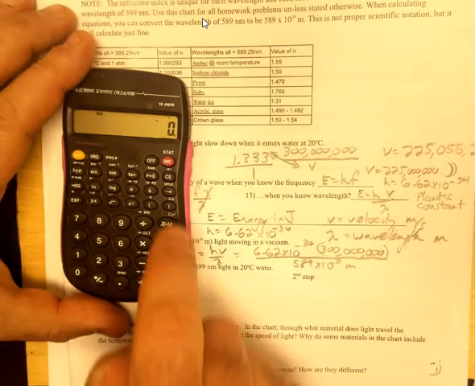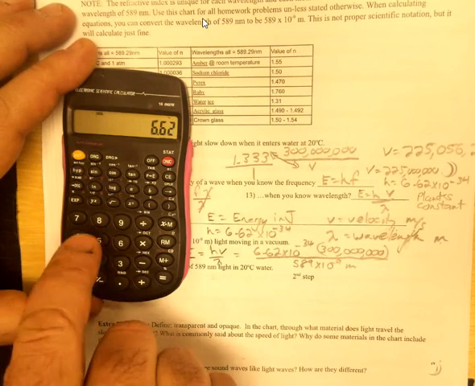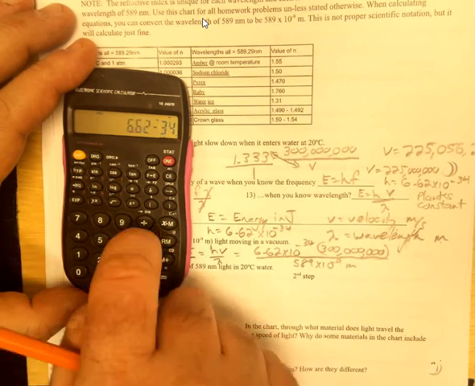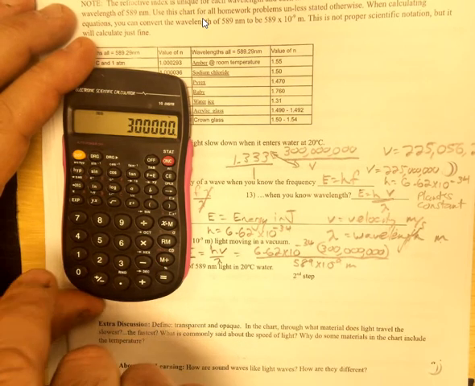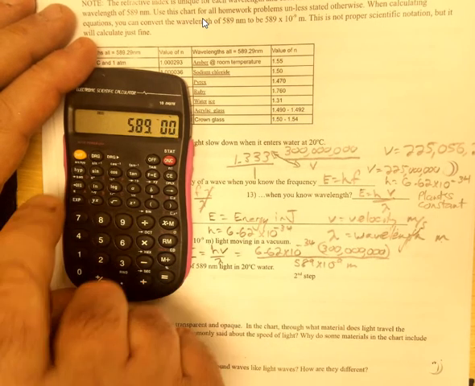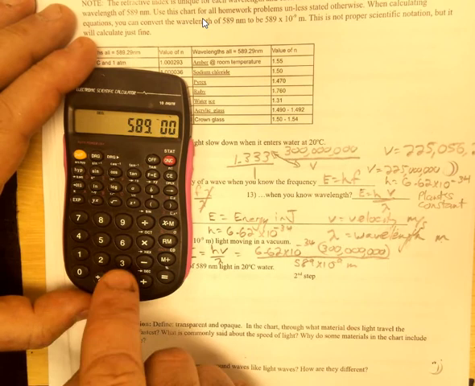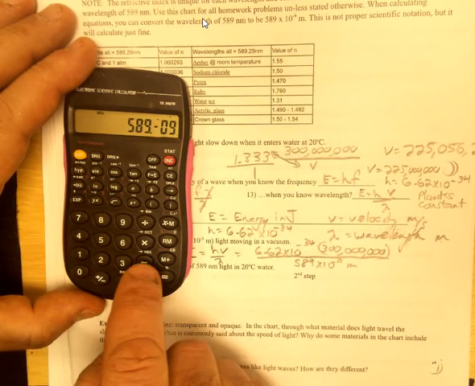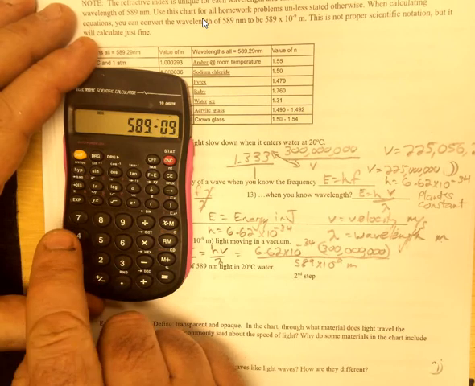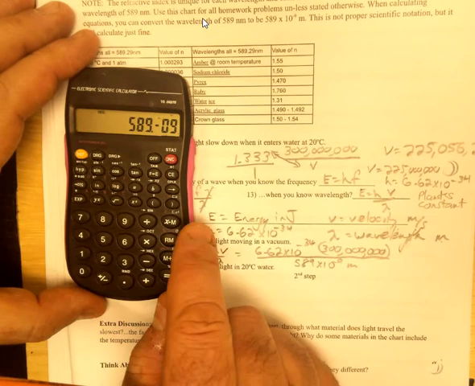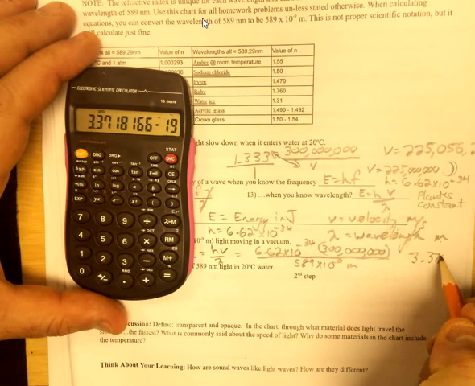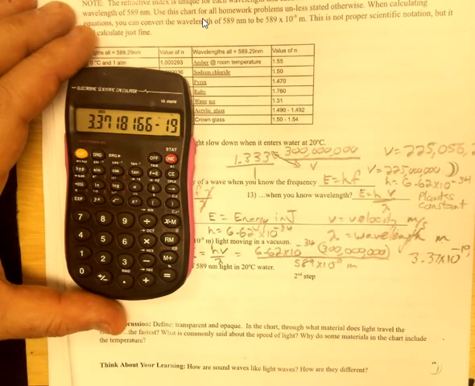So I type that into the calculator. 6.62 exponent negative 34 times 300 million divided by 589 EXP, or the EE button, negative 9. Now I use the scientific notation, but if you don't use that, you're going to possibly make a mistake. You need to use parentheses. Hit equals, and we get 3.37 times 10 to the negative 19th joules.